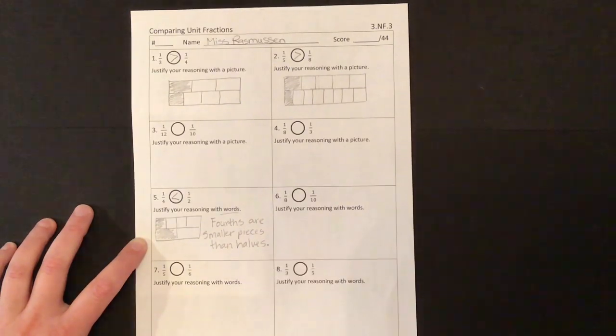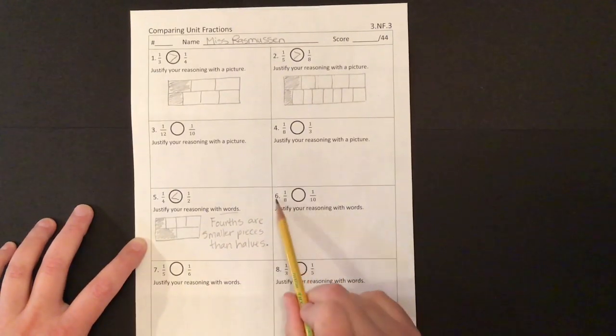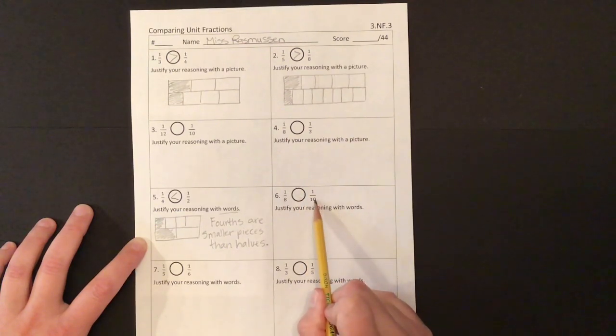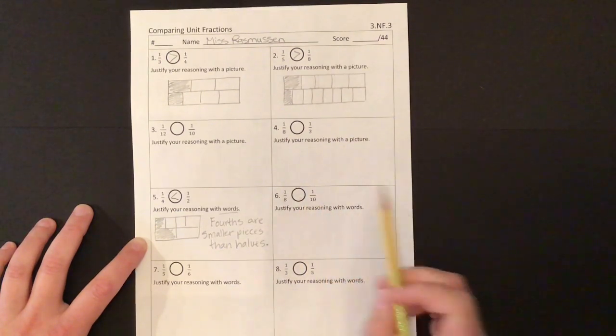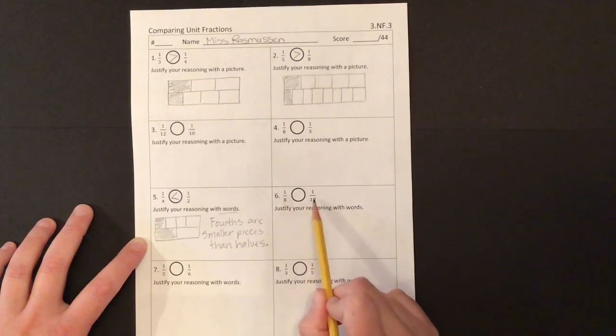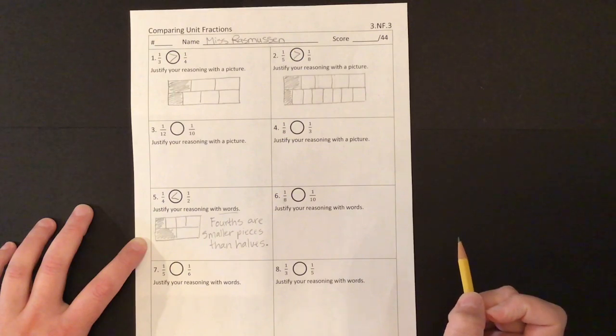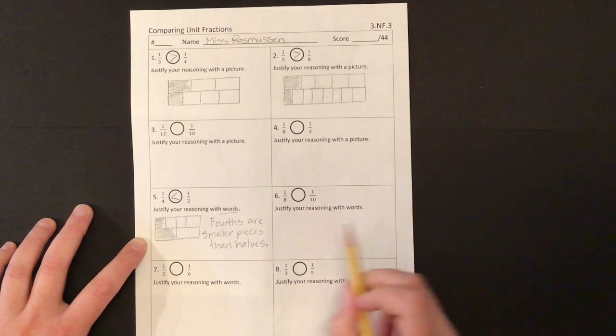All right, let's move over to number 6. So 1/8 compared to 1/10. So think in your mind, which piece is smaller? Which piece is bigger? If you know, you can go ahead and write down your answer.